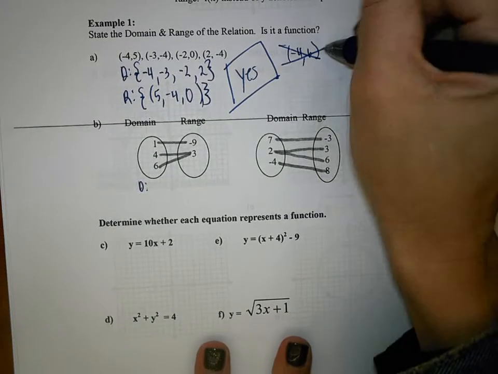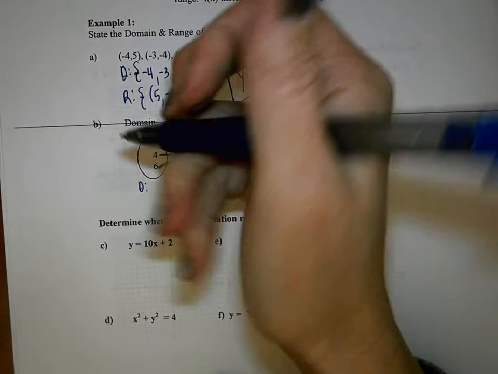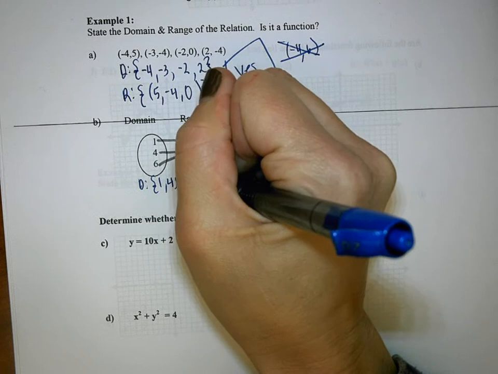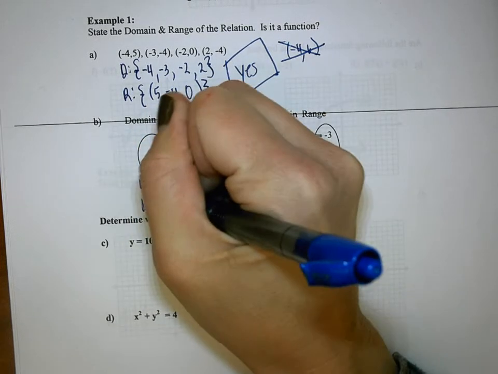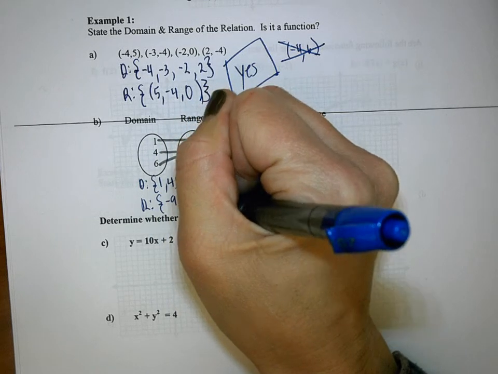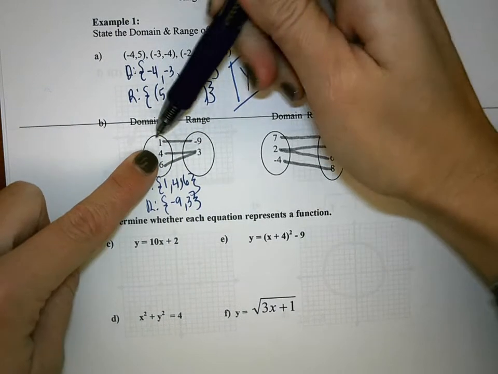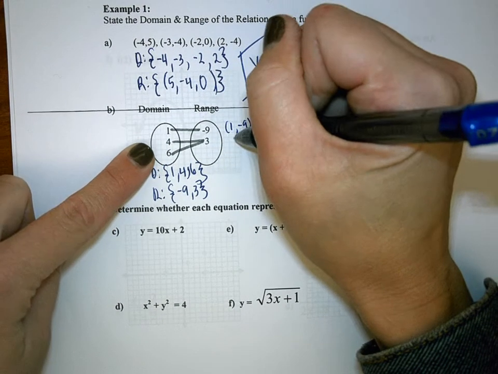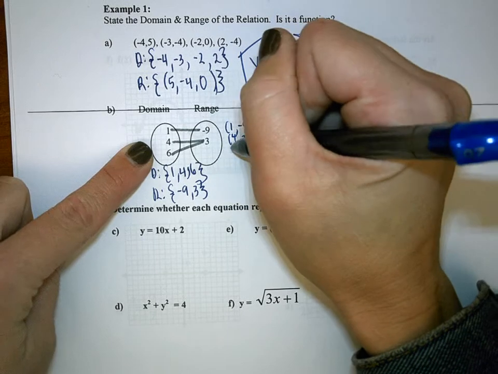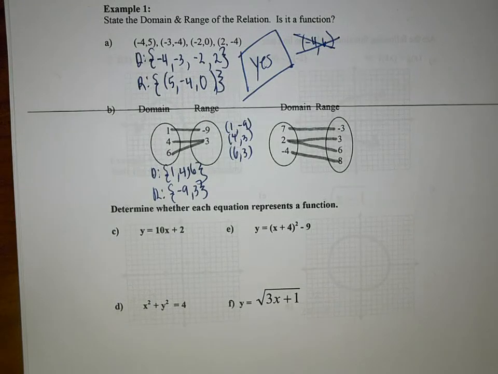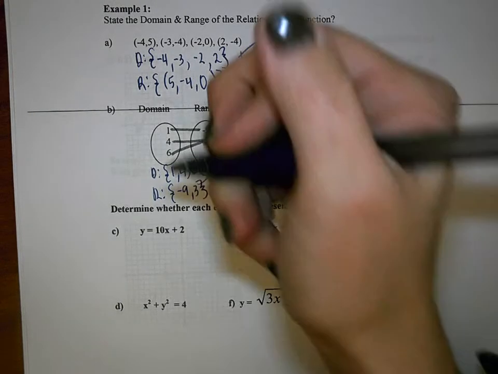Okay? All right, so our domain on this one is 1, 4, 6. And my range is what? Negative 9 and 3. Okay, now, if you were to write these as ordered pairs, this would be 1 comma negative 9, 4 comma 3, and 6 comma 3. Did any of the x values repeat? No. So is B a function? Yes.